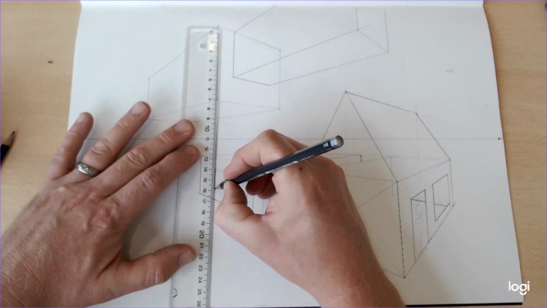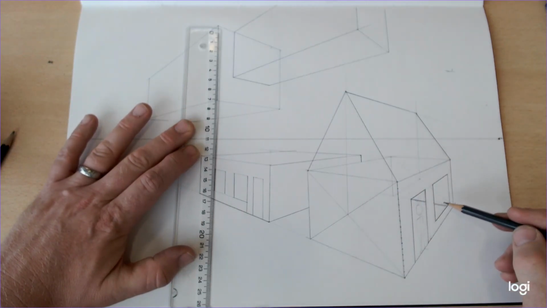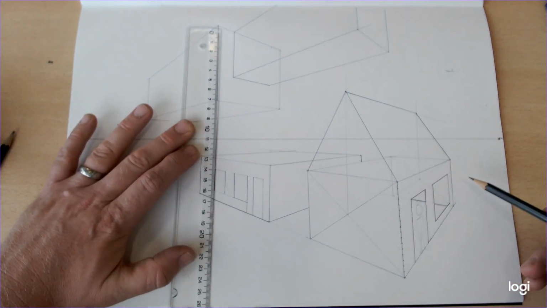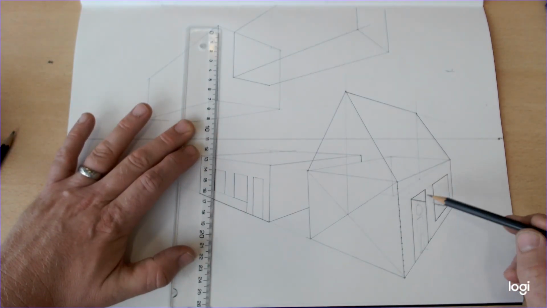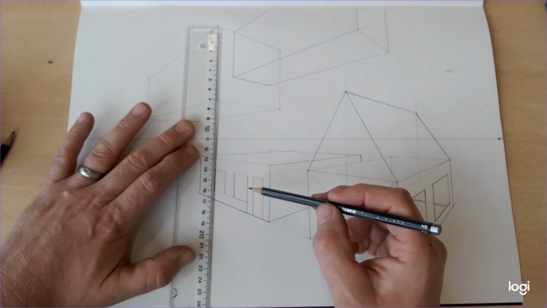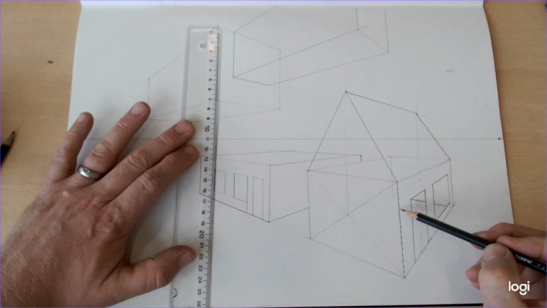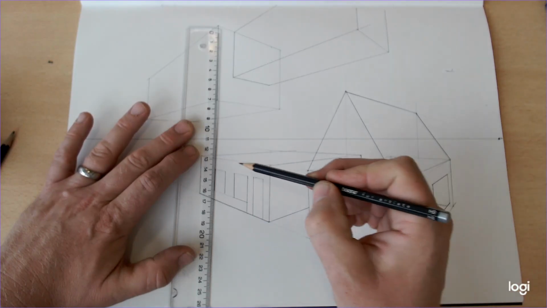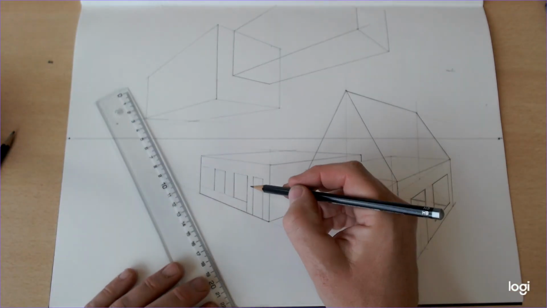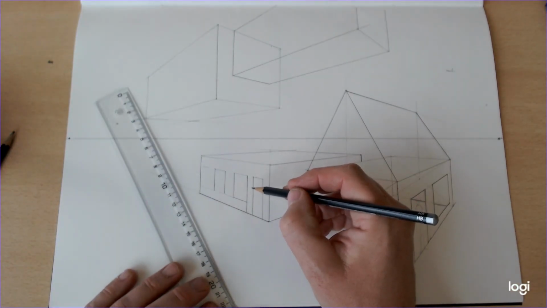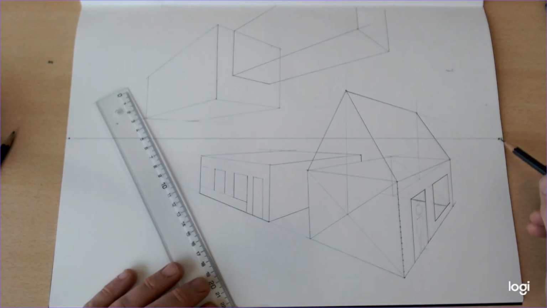So what I want you to do now is pick the height of the doors and transfer it onto another block. That means that you have to go to the corner first and from the corner to the other block. See what I did here?